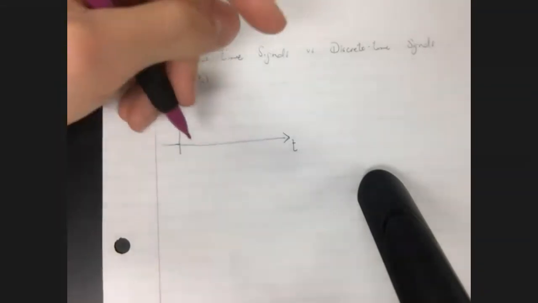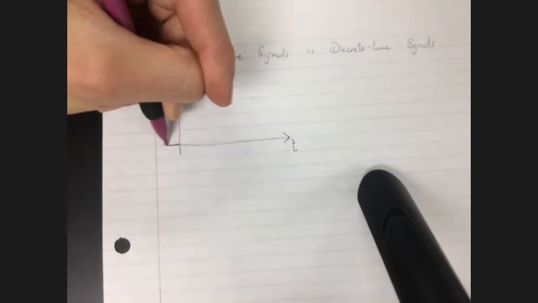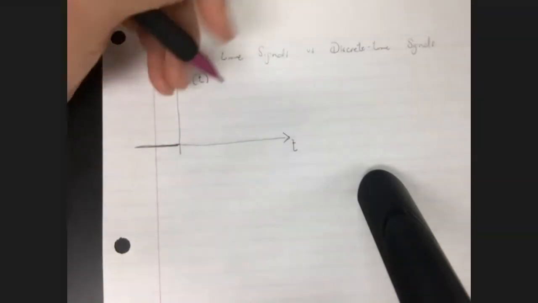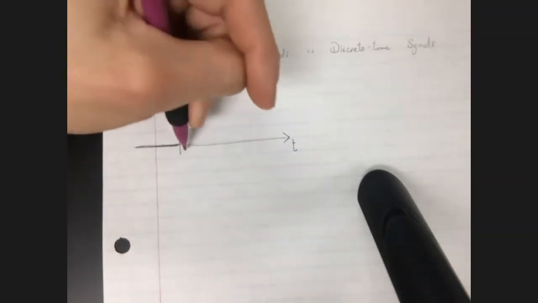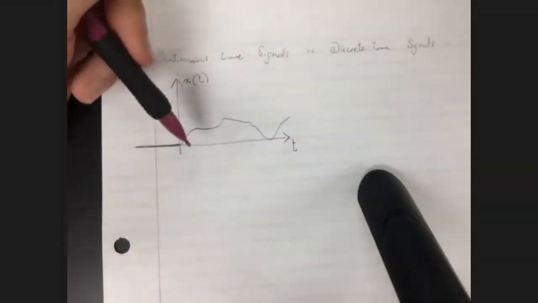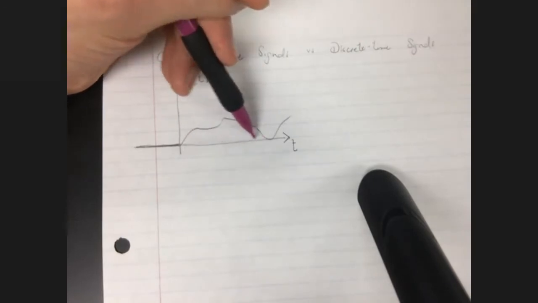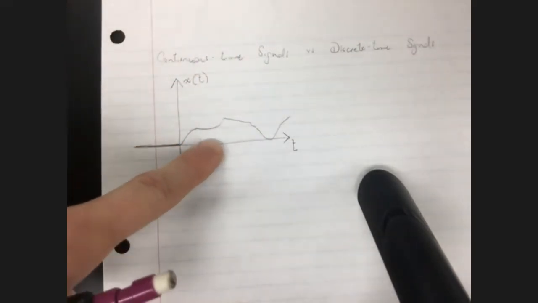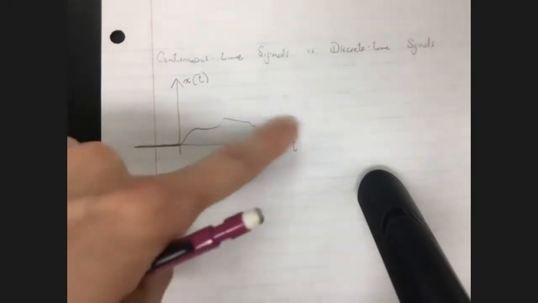Let's say we've got a causal one that started at 0. Whatever it does doesn't really matter, but as long as I don't have any skipping around on my horizontal, and I don't have any values of t for which the signal does not exist, we would say that's a continuous time signal. By contrast, you might ask, what else could exist?